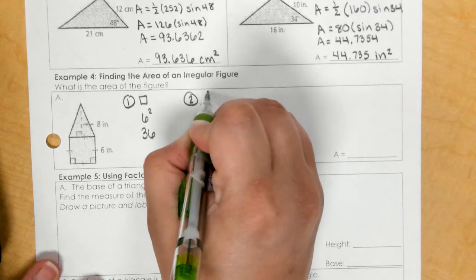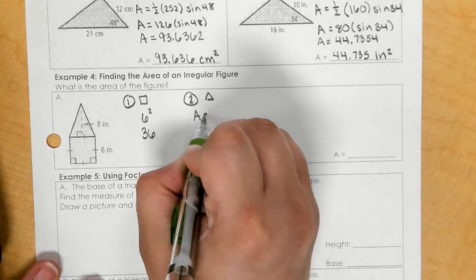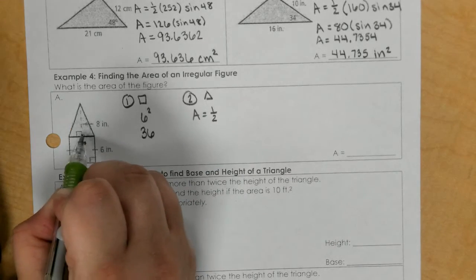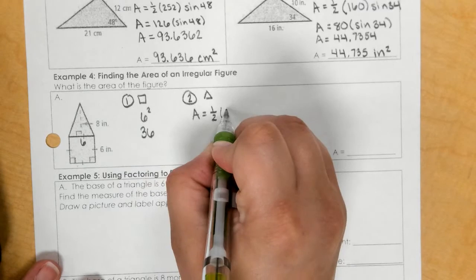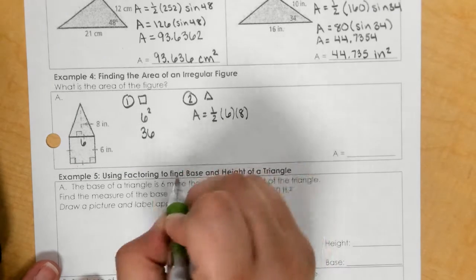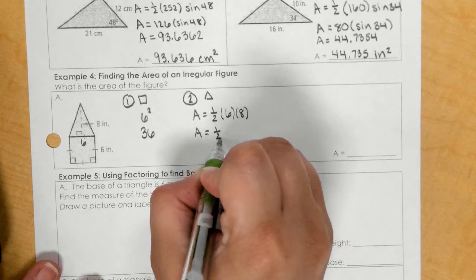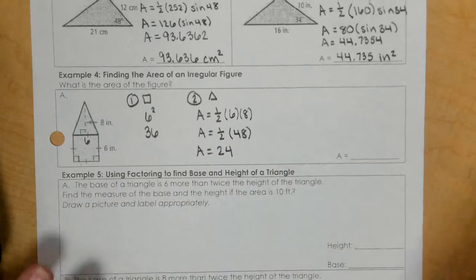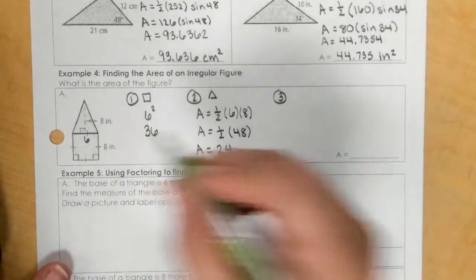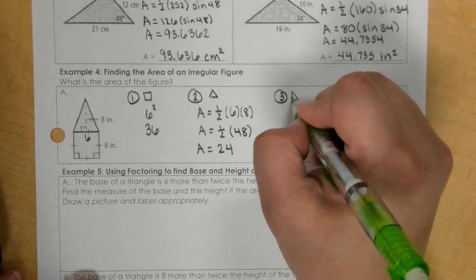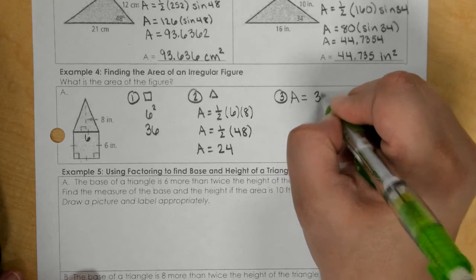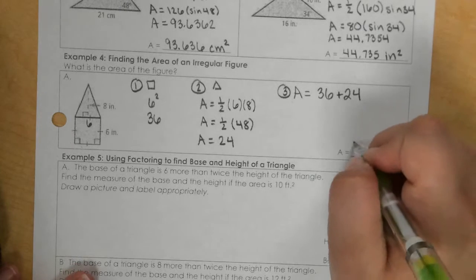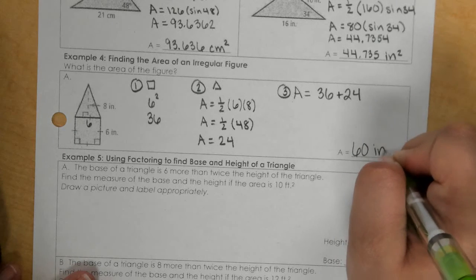Okay. Then find the area of a triangle. So the base is 6 and the height is 8. So base times height divided by 2. So half of 48 is 24. Okay. The third step is to add both measurements together. So the area of the entire figure would be 36 plus 24, and that is a total of 60 inches squared.